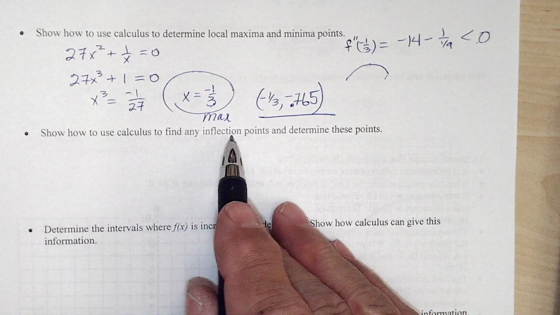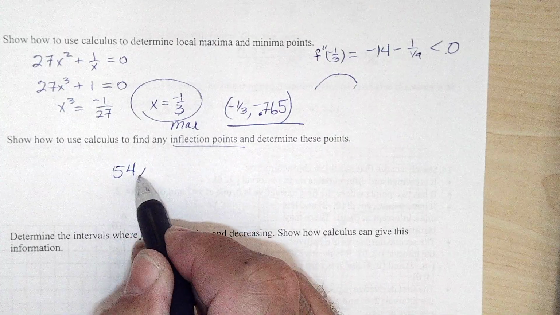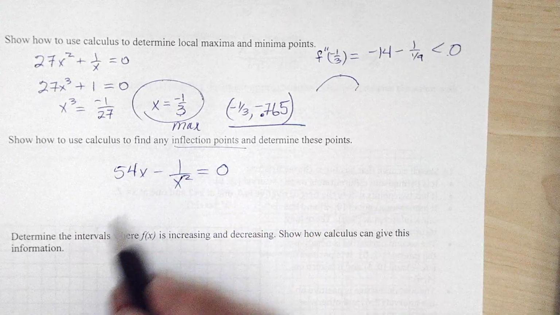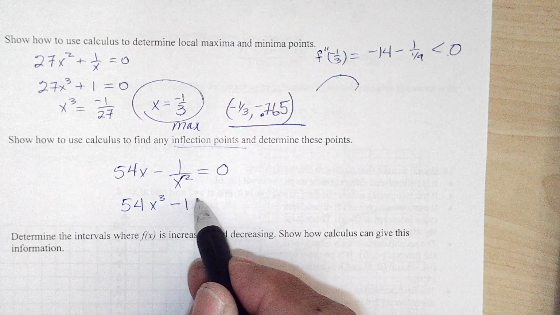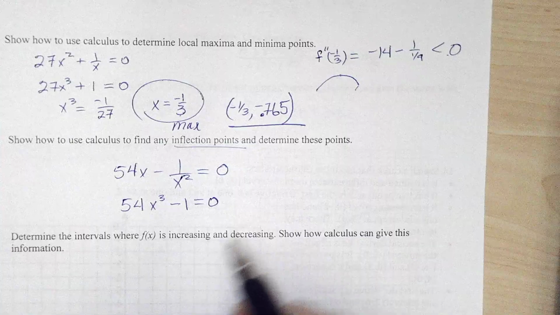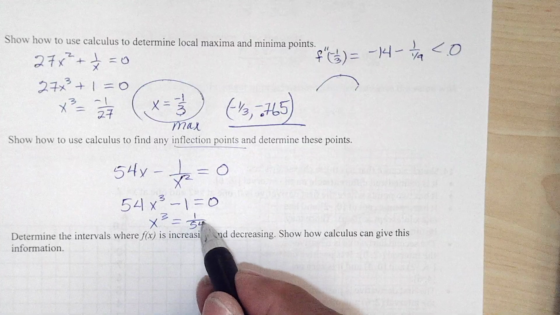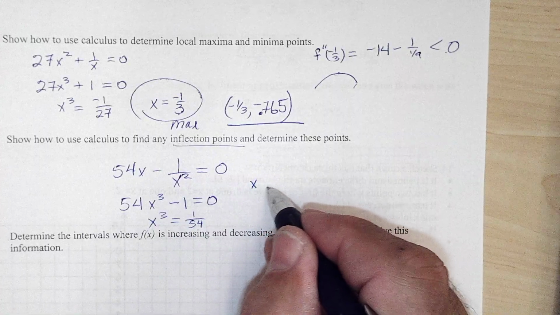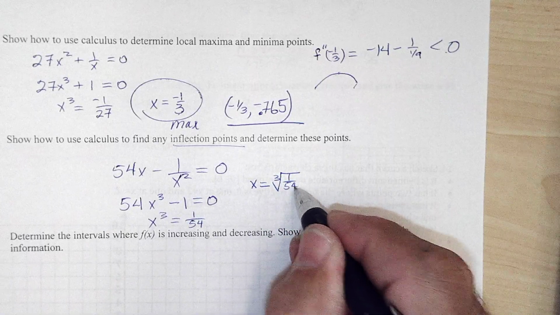Show how to use calculus to find inflection points. We find inflection points by setting the second derivative equal to 0. So we go 54x minus 1 over x squared equal to 0. Multiply everything by x squared, we get 54x cubed minus 1 equals 0. Add 1 and divide by 54, we get x cubed is equal to 1 over 54. And so the inflection point happens at x equal to the cube root of 1 over 54.